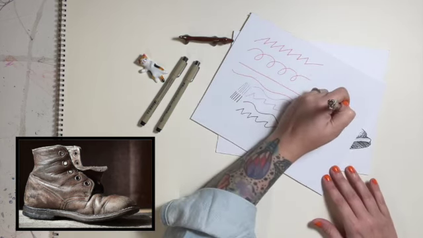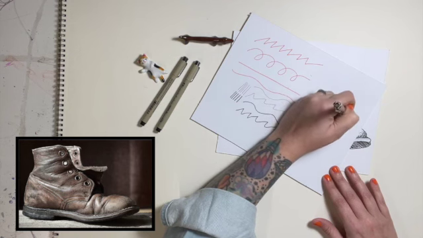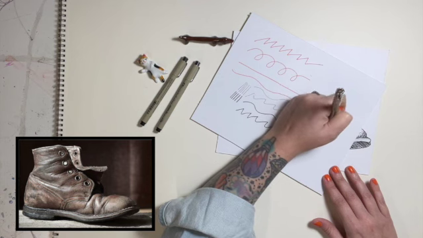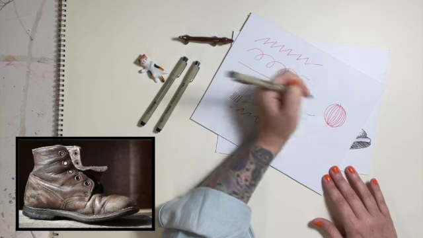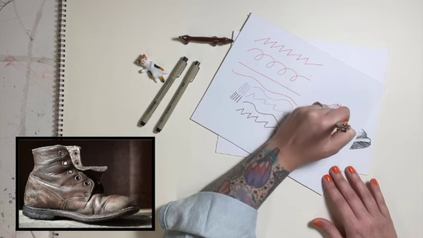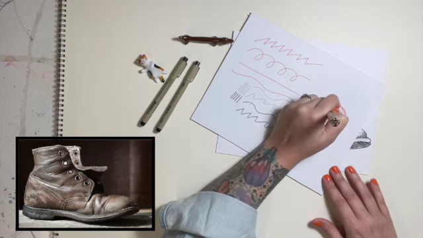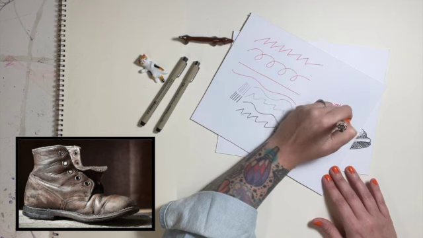Now, cross contour is a drawing technique that uses lines to create three-dimensional form on a flat surface. Now that's the definition. So let's now break it down into something practical.